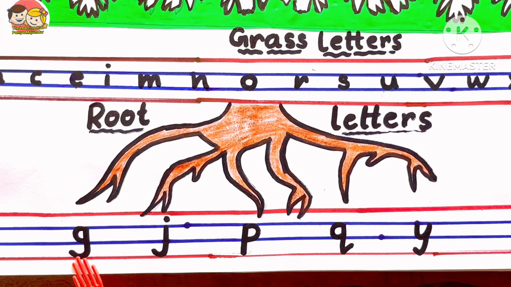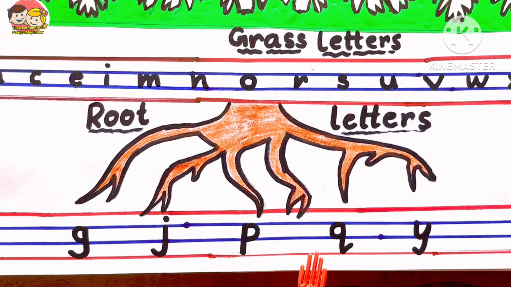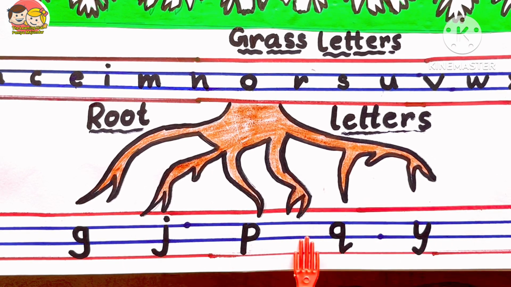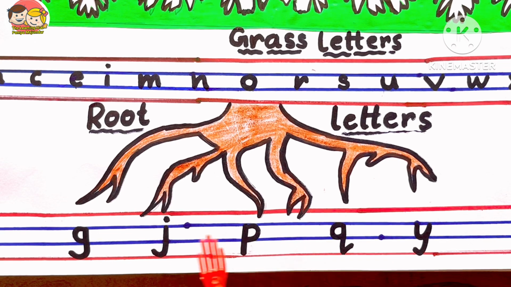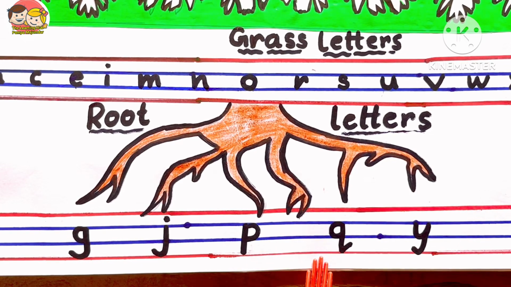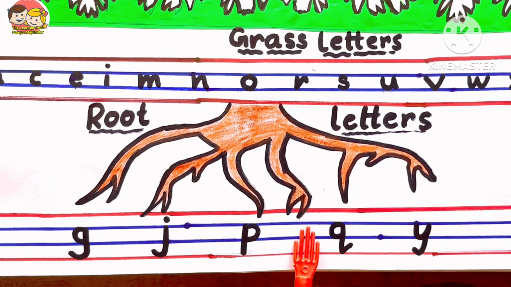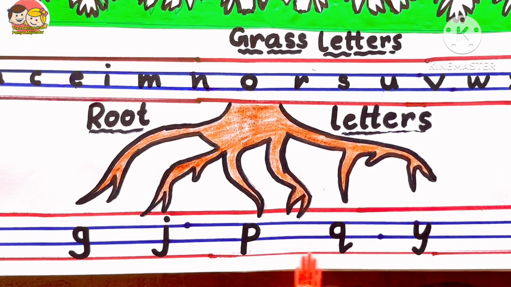They are G, J, P, Q, Y. So these are all root letters. Observe very carefully. These letters have tails that touch the bottom line. So root letters always start from the fence line and end in the root line.